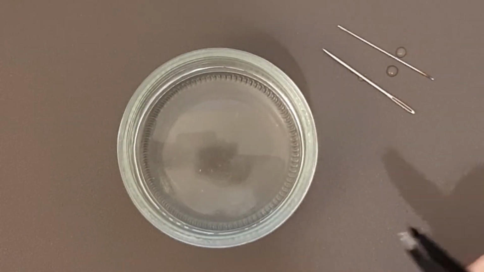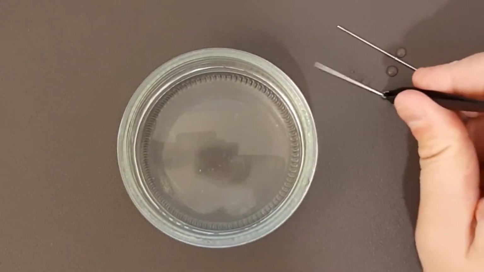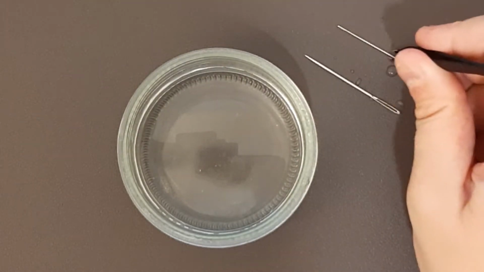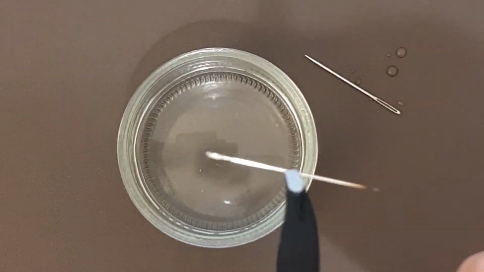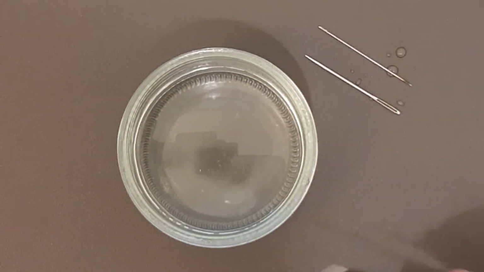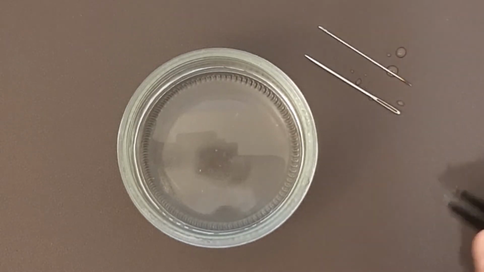So now that I've put the water in the jar, I have two needles. One quite a thick gauge needle, quite big, quite heavy, has a substantial amount of weight compared to this slimmer, thinner, lighter needle. Now on the surface of this water is something called a meniscus, and that is caused by the attractive forces between the individual water molecules, the cohesion between them, the cohesive forces.